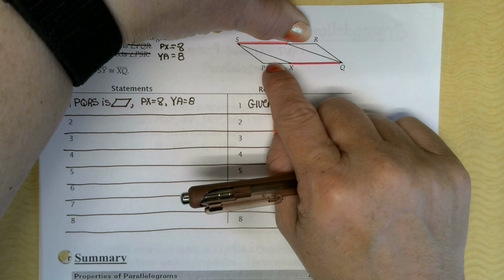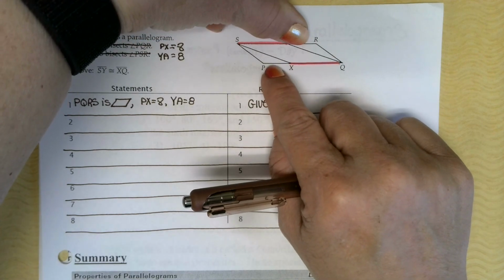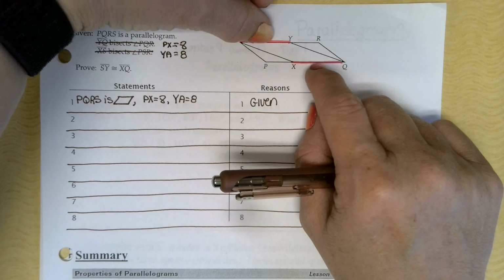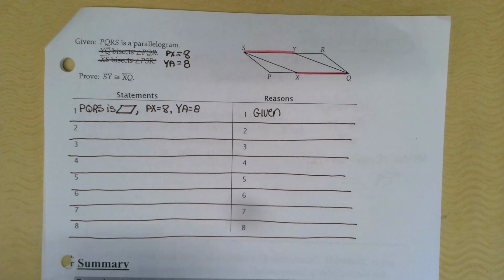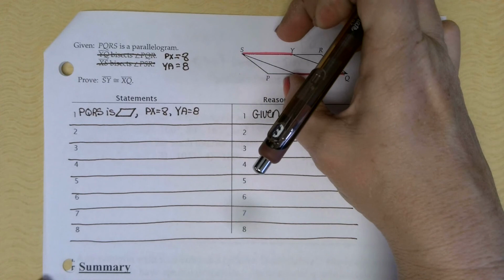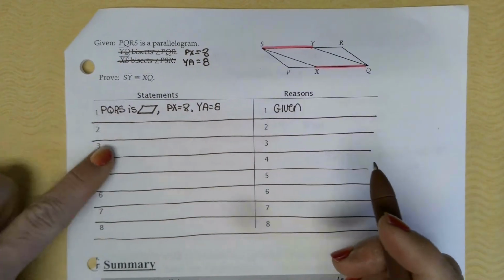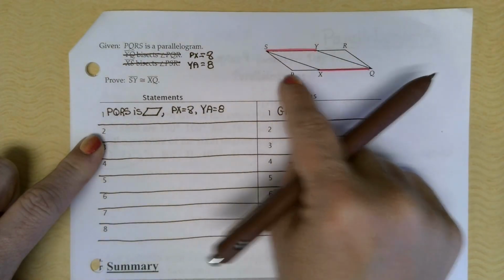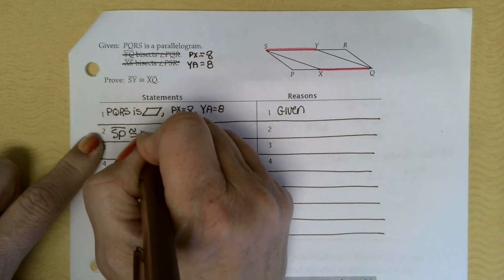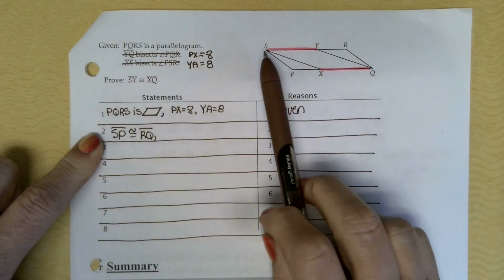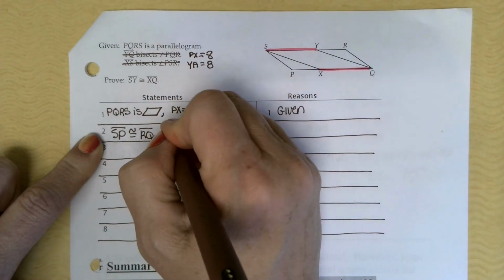And so that we'll be able to subtract and get these two pieces equal to each other at the end. So remember, it's not wrong to put in things that we don't need. You want to try to avoid that. But I do know that I have a parallelogram. I do know that I have opposite sides equal to each other. So I'm going to go ahead and put that in the next step. I'm going to say SP is congruent to RQ. And then I'm going to say SR is congruent to PQ.